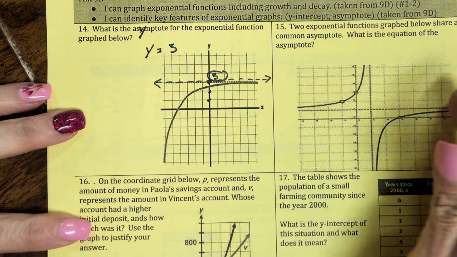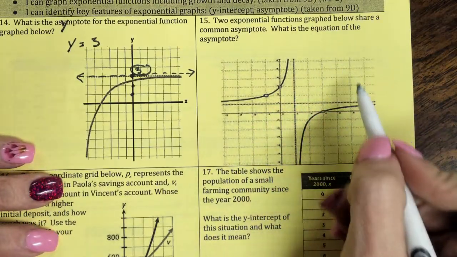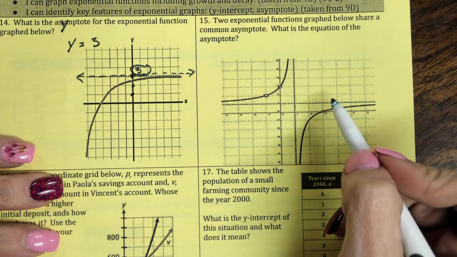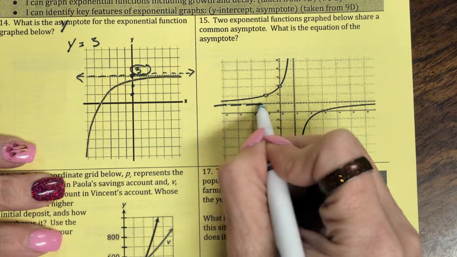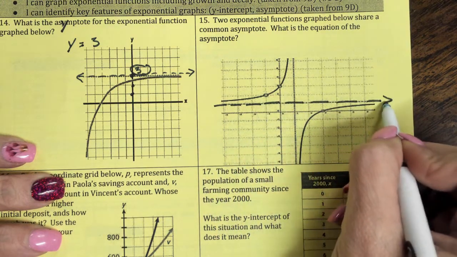3. Two exponential functions graphed below share a common asymptote. What is the equation of the asymptote? Well, that's that line right here that they're getting really, really close to.